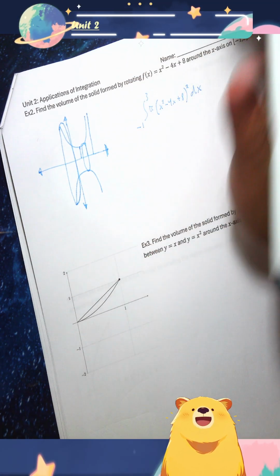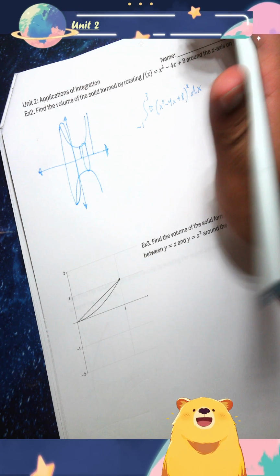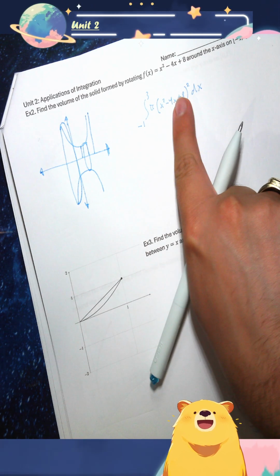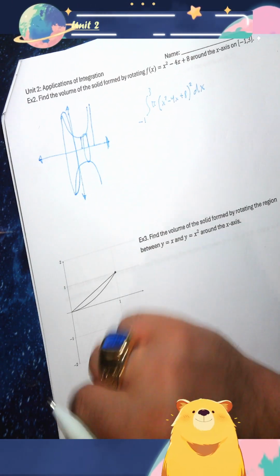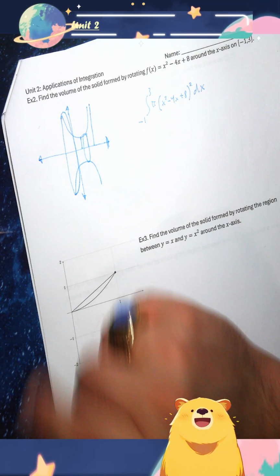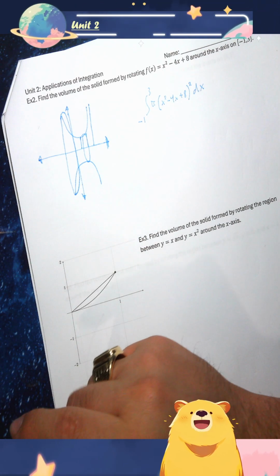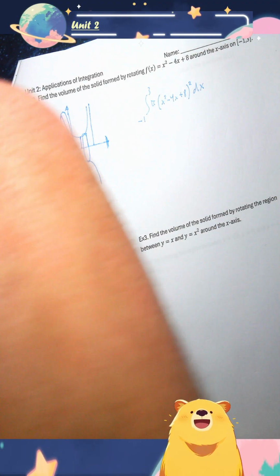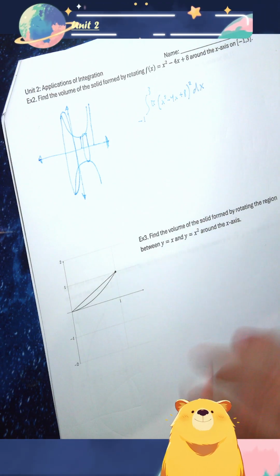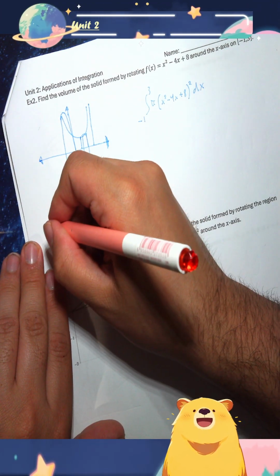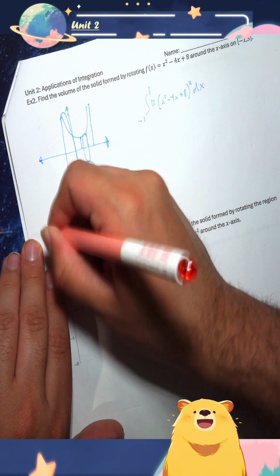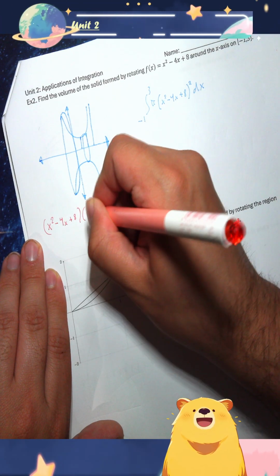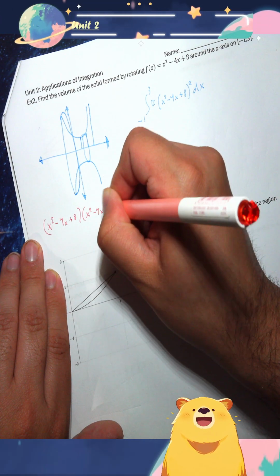Okay? From here, it's going to get a little ugly because technically we have to do this square process, which we can definitely do. I'm going to do it on the side, so let me pick a different color for that. We got x squared minus 4x plus 8 times x squared minus 4x plus 8.